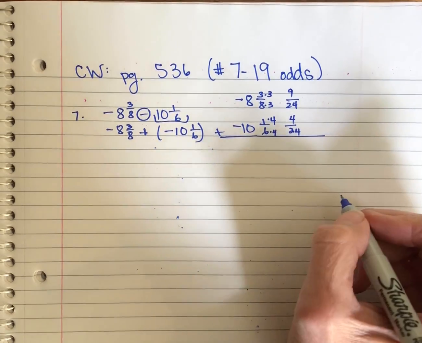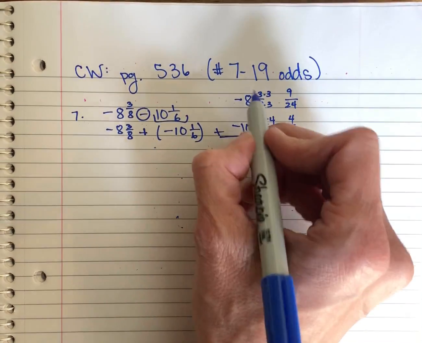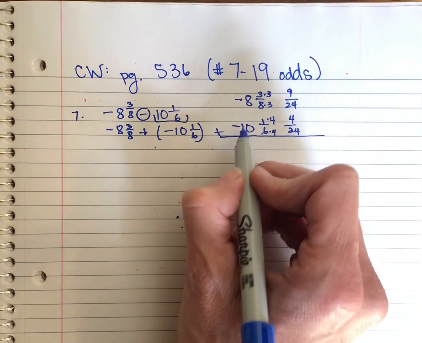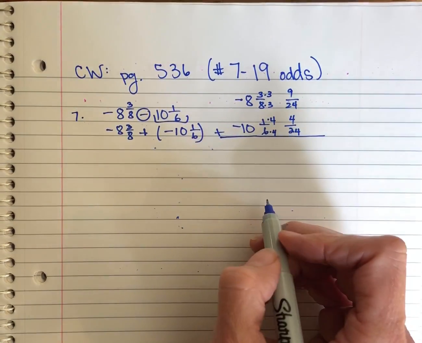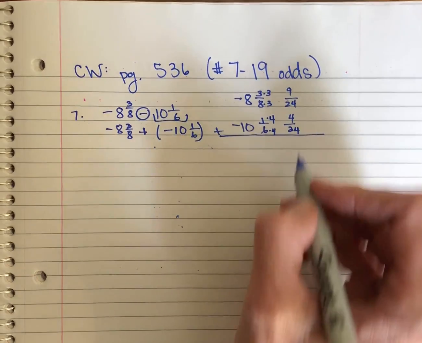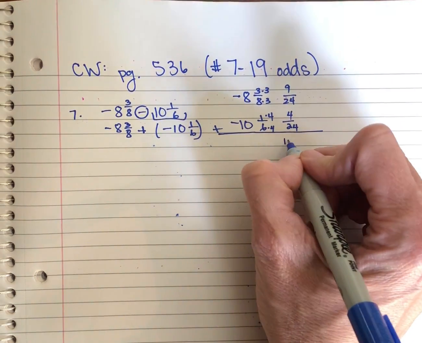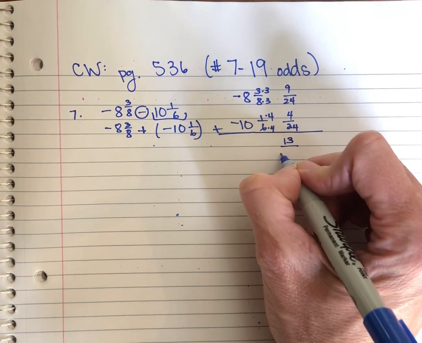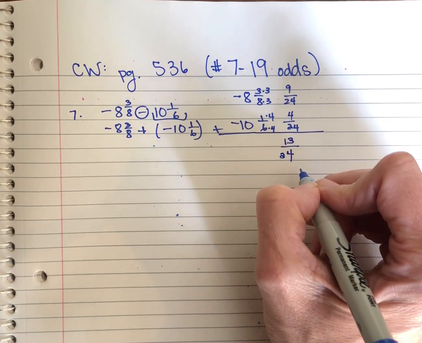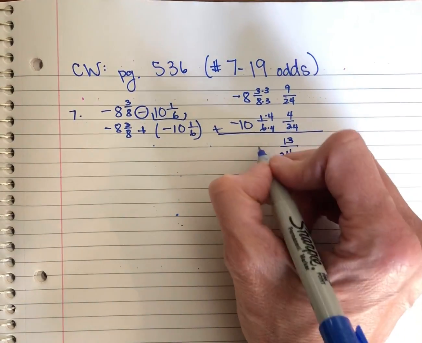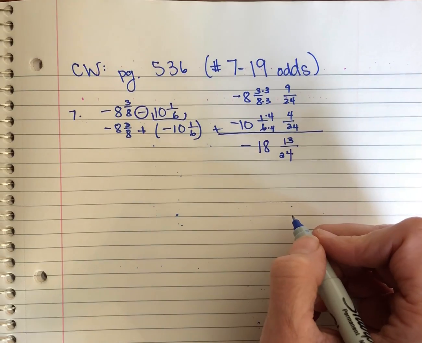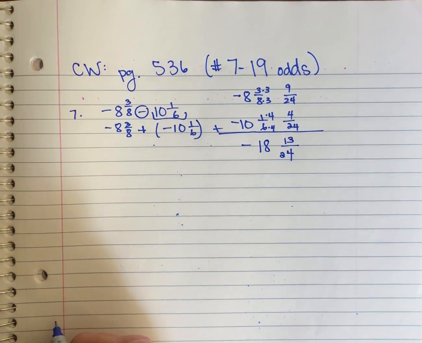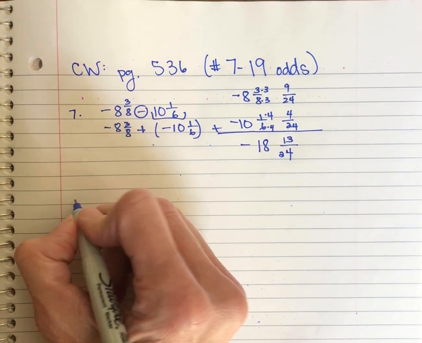Okay, so we're going to add these together. I owe 8 and 9/24. I owe 10 and 4/24. So we're going to add them to see how much we owe all together. 9 plus 4 is 13. The denominator is 24. 10 plus 8 is 18. So I owe 18 and 13/24. Number 9.